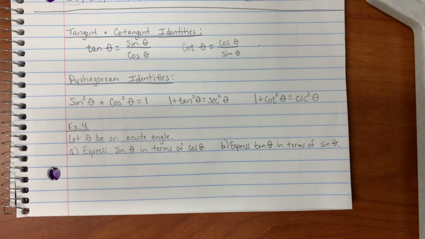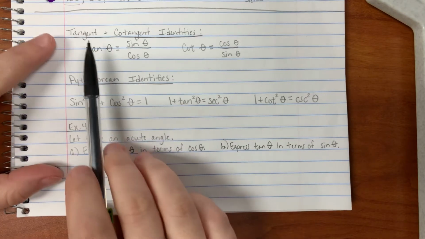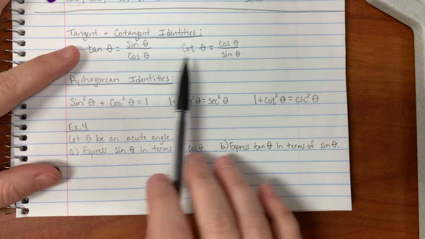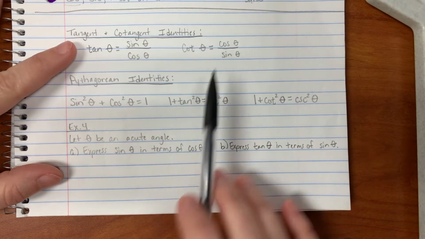Okay, so let's finish up this lesson first by talking about a few more identities. So first of all, tangent and cotangent. You know that tangent is sine over cosine. So cotangent is cosine over sine. So that's just another identity they wanted to give you.